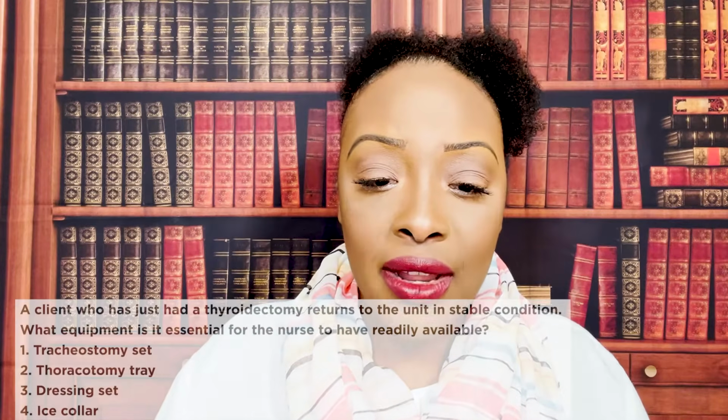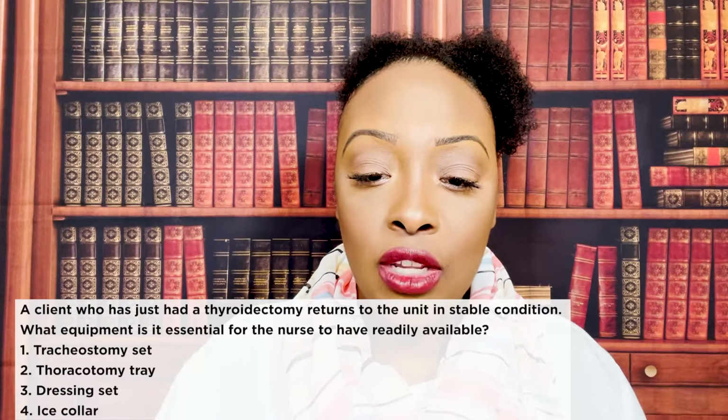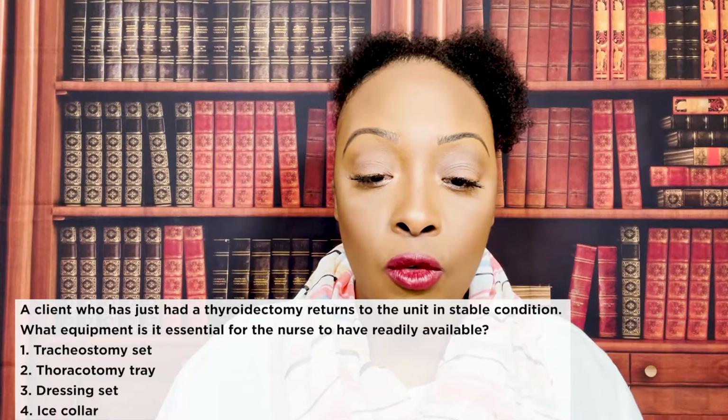A client who just had a thyroidectomy returns to the unit in stable condition. What equipment is essential for the nurse to have readily available? 1, a trach set. 2, thoracotomy tray. 3, dressing set. Or 4, ice collar.